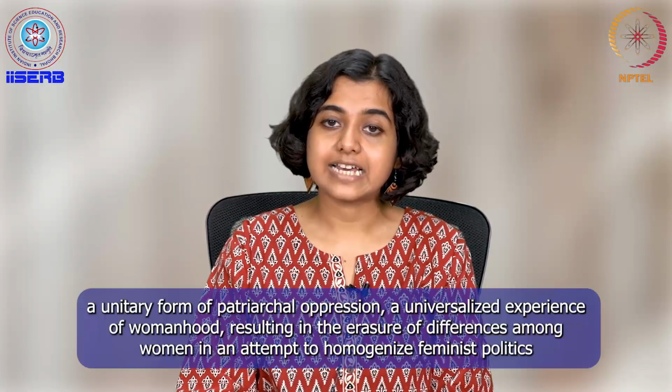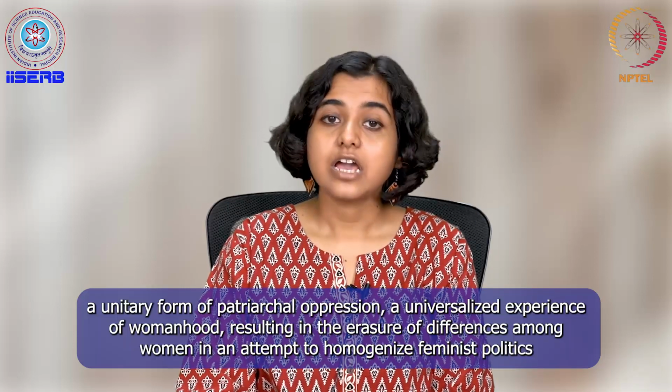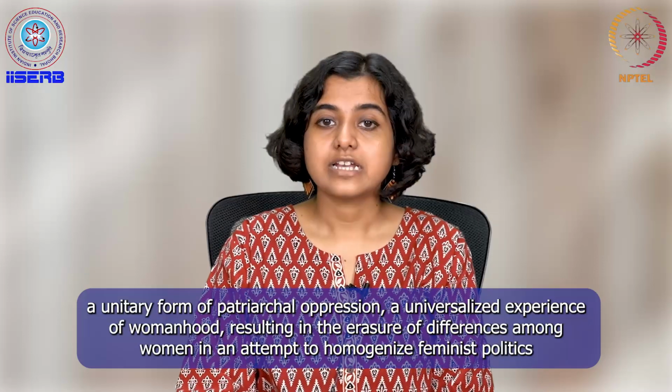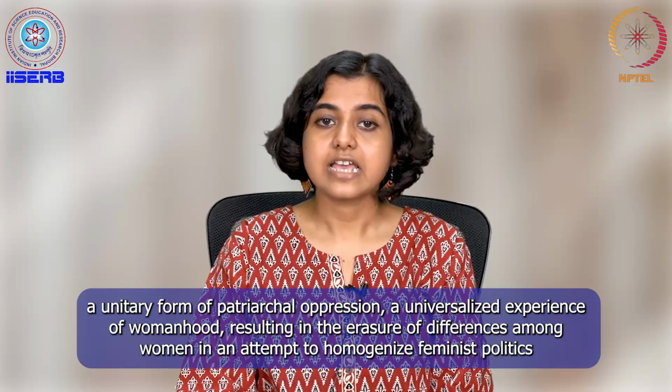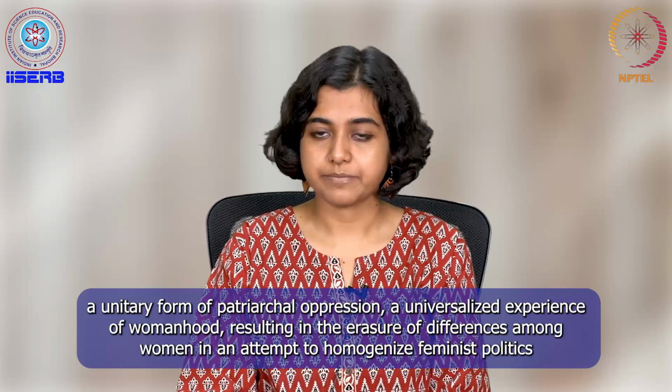In Western feminist politics, the concept of difference is invoked by Black feminists to problematize the category woman. Conceived as a homogeneous category wherein oppression is linked to womanhood, women in general have been seen as a minority group by white feminism. This universalization presents woman as a unitary subject that cuts across race, class, ethnicity, etc. Such an epistemological postulation highlights a unitary form of patriarchal oppression, a universalized experience of womanhood resulting in the erasure of differences among women in an attempt to homogenize them.